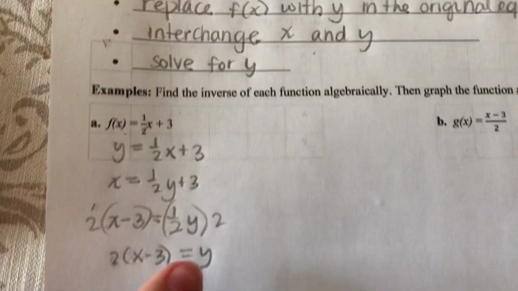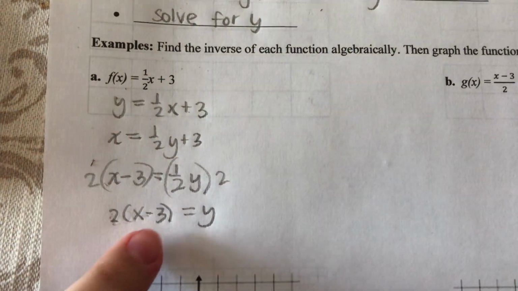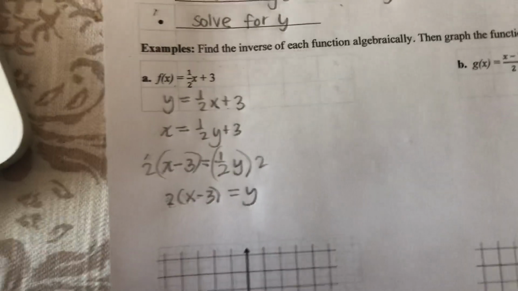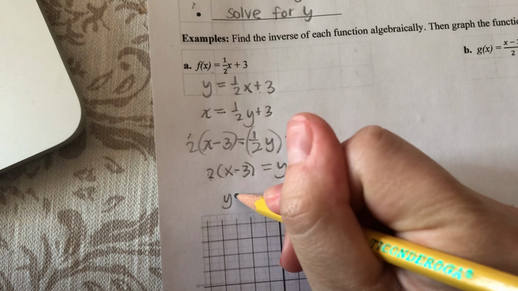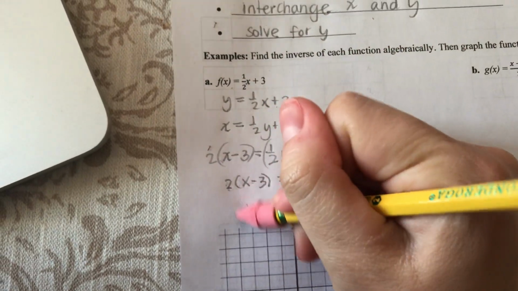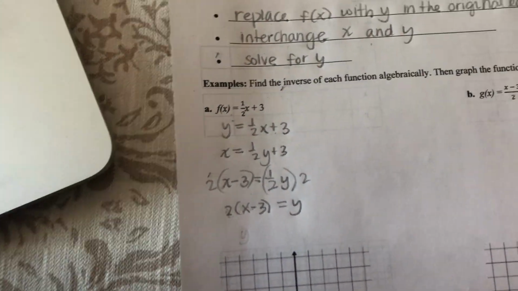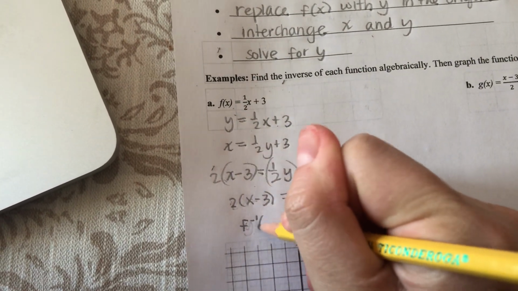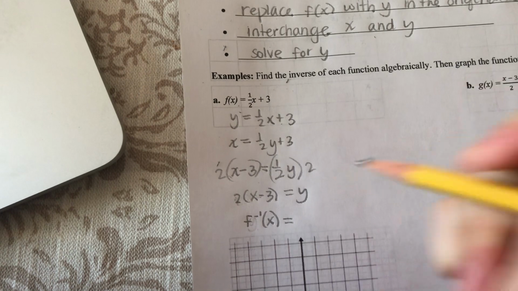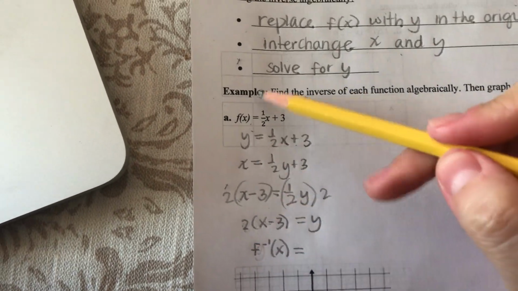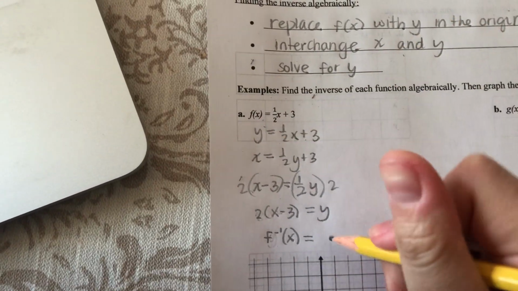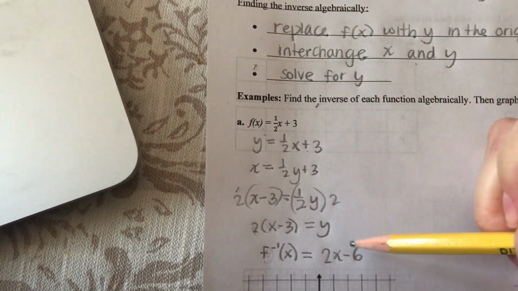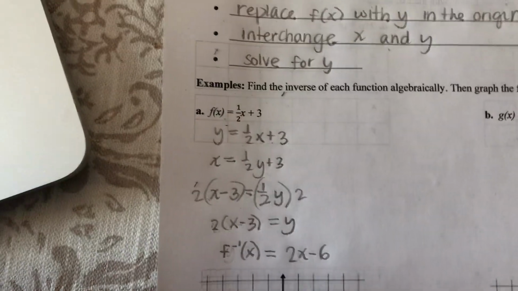And you can see here that we've done the opposite. So instead of adding 3, we're subtracting 3. Instead of multiplying by 1/2, we're multiplying by 2. And then your last step can just be to use inverse notation. So I'm going to go back to the f of x. I'm going to write f to the -1 of x. That shows that we found the backwards, the inverse function of f of x. And I'm just going to distribute. It's 2x minus 6.